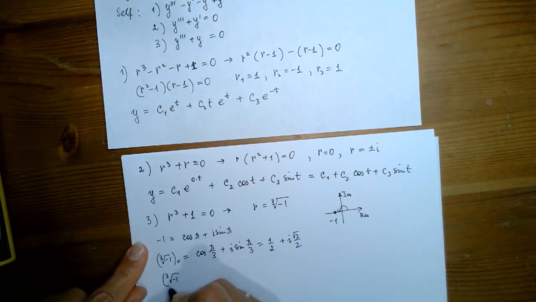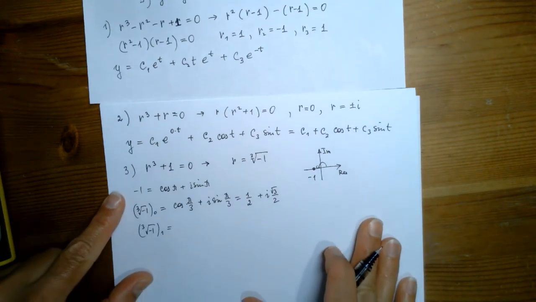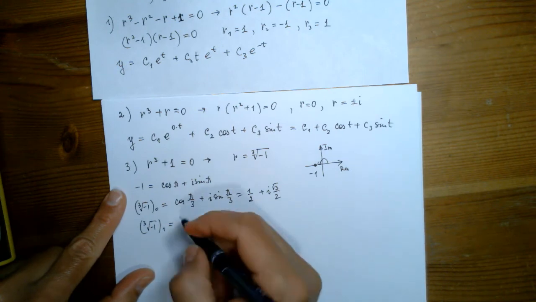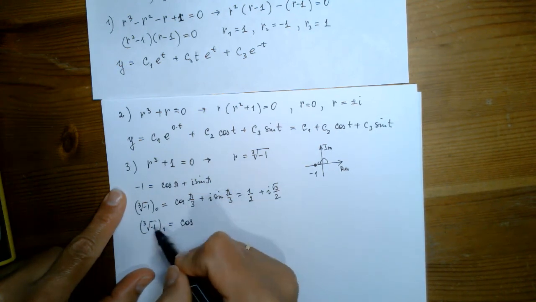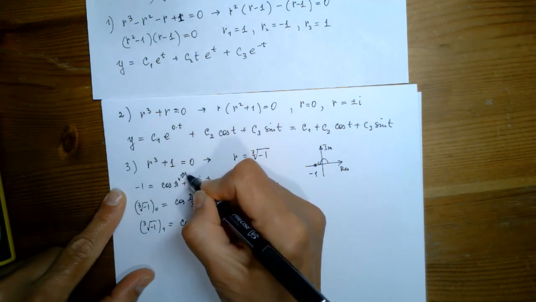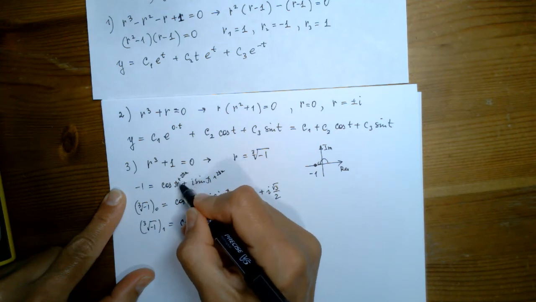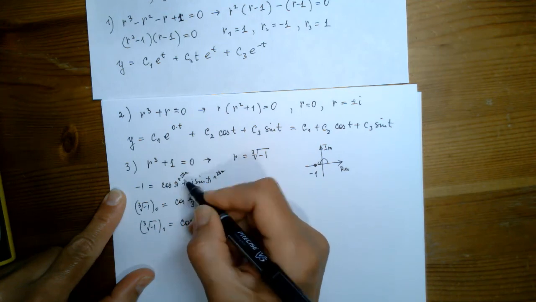Cubic root of negative 1, number 1. Let me move it a little bit up. Is cosine, and here we have 2 pi n. I'm going to add it over here, 2 pi n and 2 pi n. n equals 1, so we're going to have 2 pi plus pi, 3 pi.